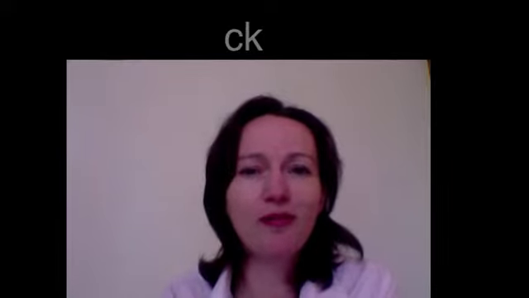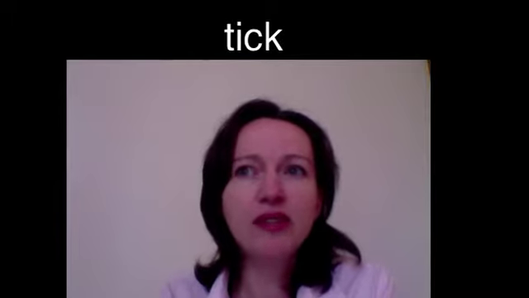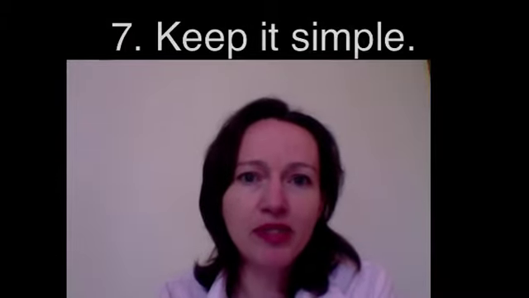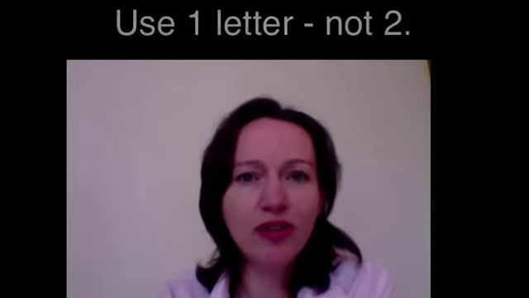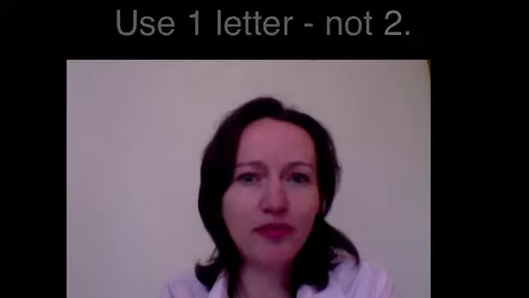And some people might write CK, because tick is a word, right? And this is where this idea of getting students to look for the small words inside big words doesn't really work. It's much better to have students sound things out and use the spelling formula, or at least use the most common letter. The second part of the step, keep it simple, is use one letter, not 2, wherever you possibly can. So if you're looking for a k sound here, CK is not keeping it simple. You're using the most common letter, C.